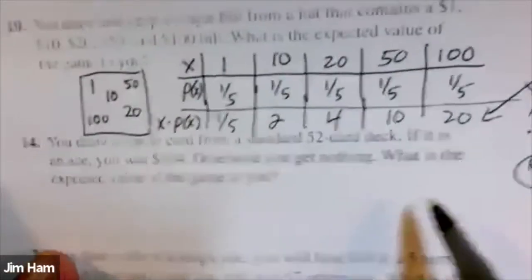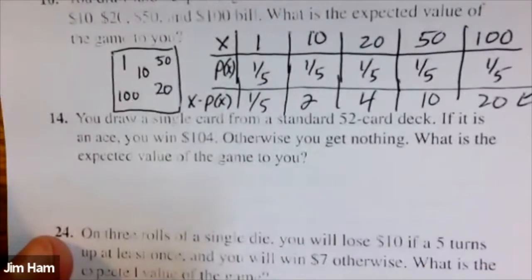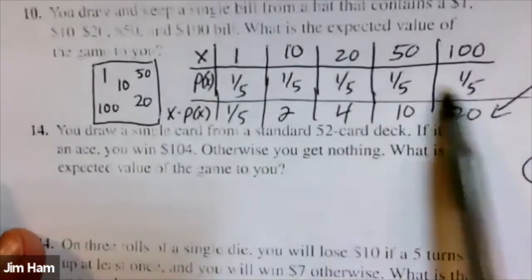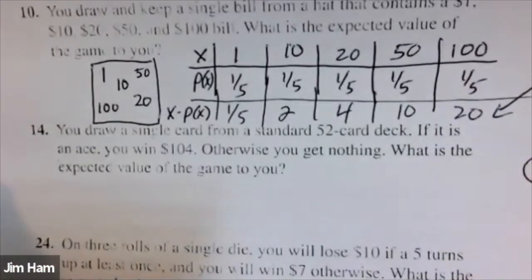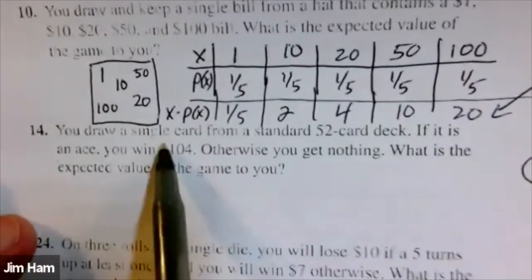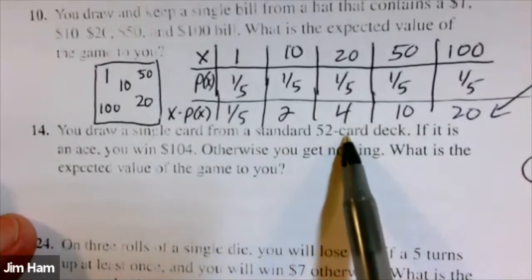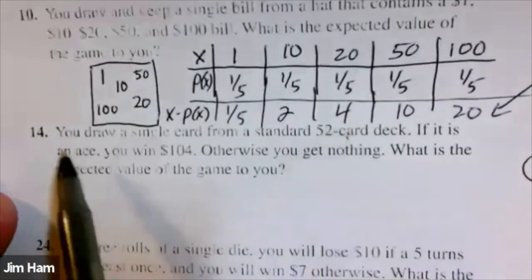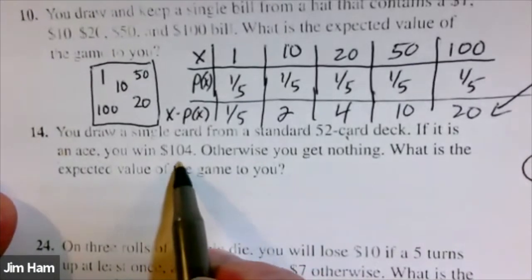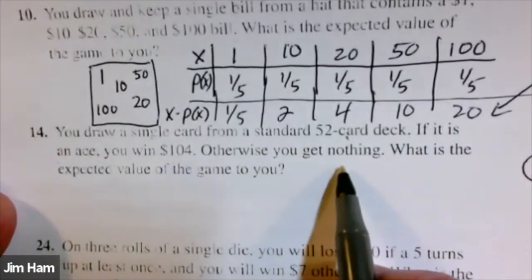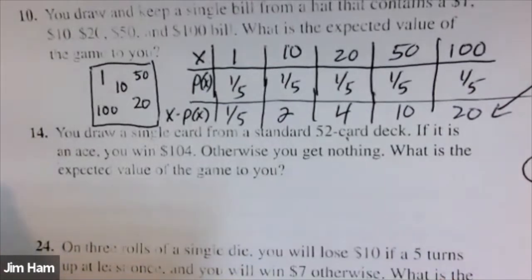All right, let's take a look at number 14. All of these are going to be different contexts. In some of them, the tables will be longer, like 5 entries. Sometimes they'll be smaller, sometimes larger. You're drawing a single card from a 52 card deck. If it's an ace, you win $104. Otherwise, you get nothing. What is the expected value of the game?